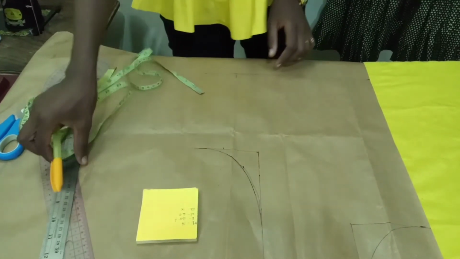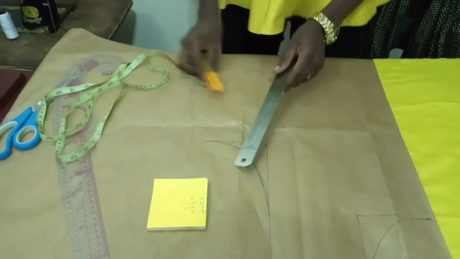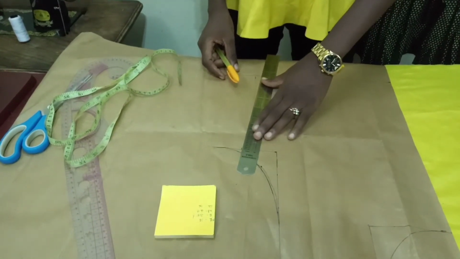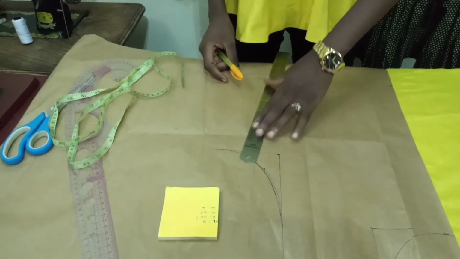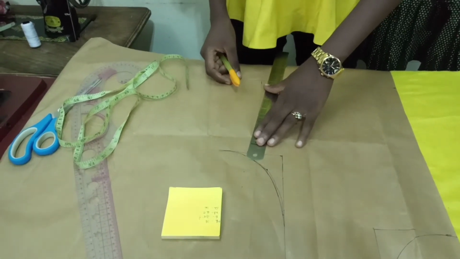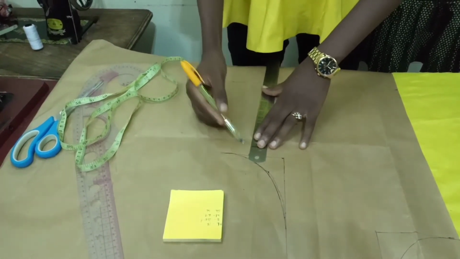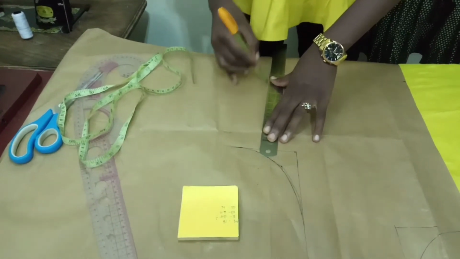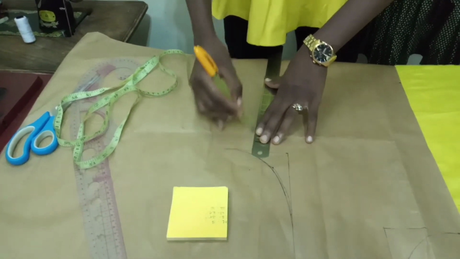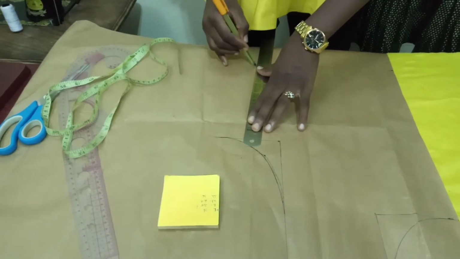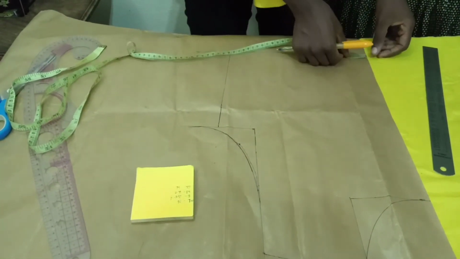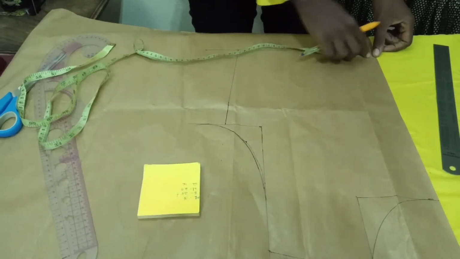Now connect my lines together on the sewing allowance, not the exact measurement. So I'm connecting my lines like this, together from the bust measurement to my waist measurement. That's it.